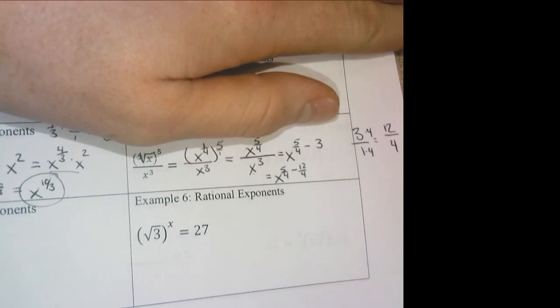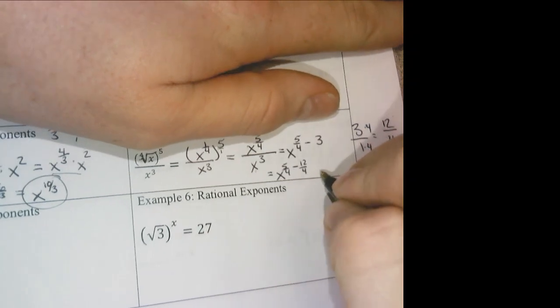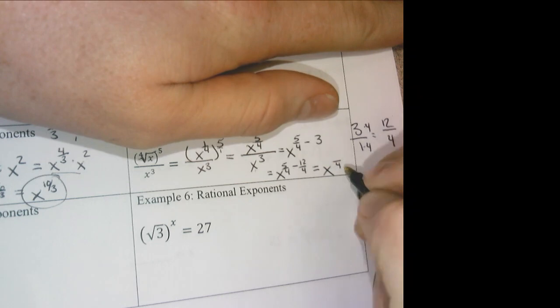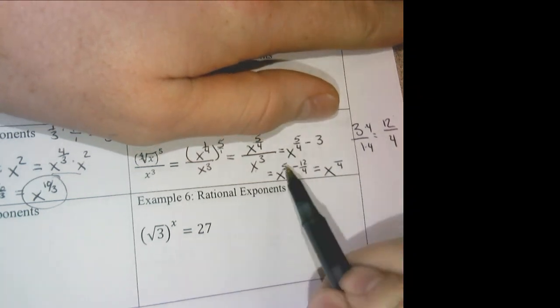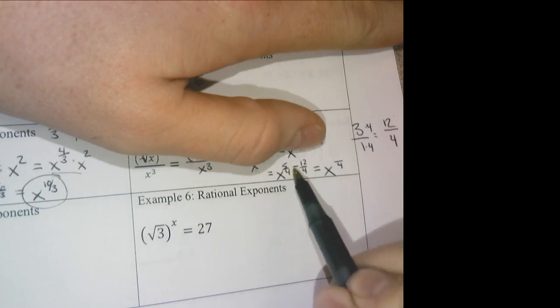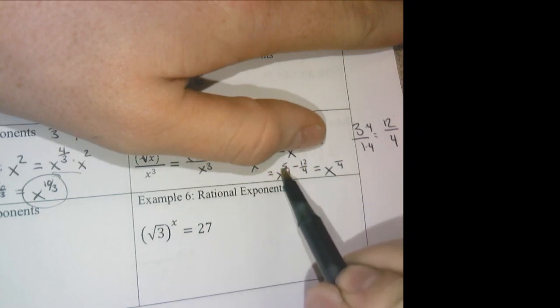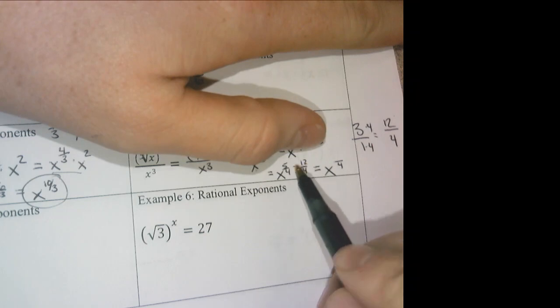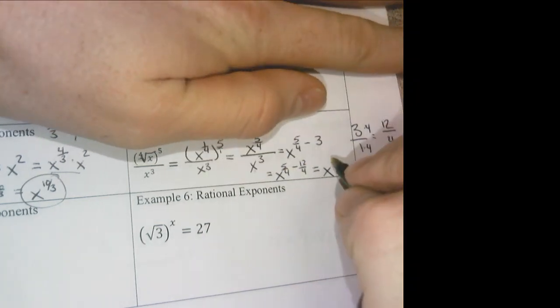And 5 minus 12, I'd be really careful here. 5 minus 12 is going to give me x raised to something over 4. Let's see, 5 take away 12. I think that's going to be 7. Right? 7. Yep. 7 plus 5 is 12. Or in other words, yep, 5 take away 12, so it's going to be negative 7.